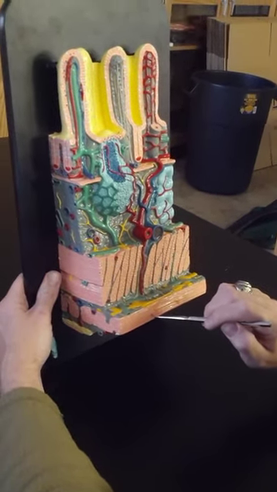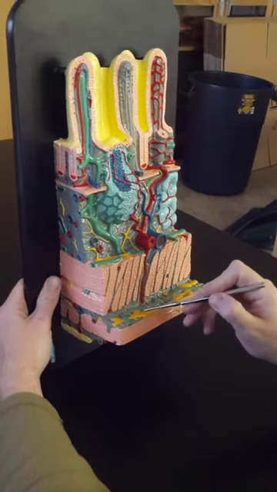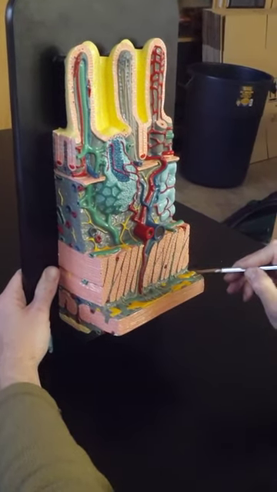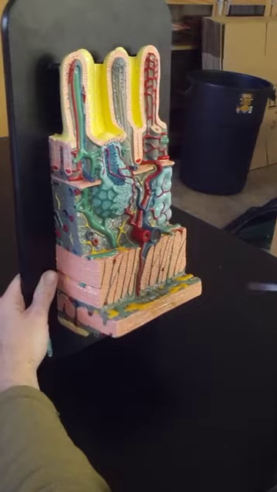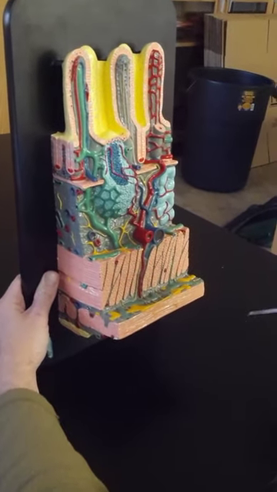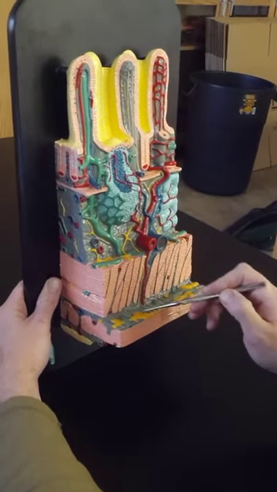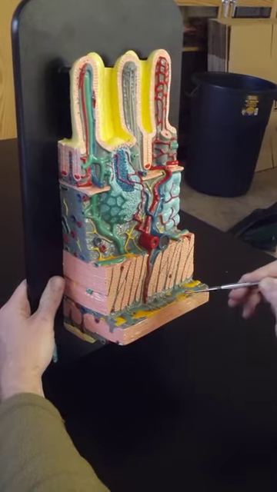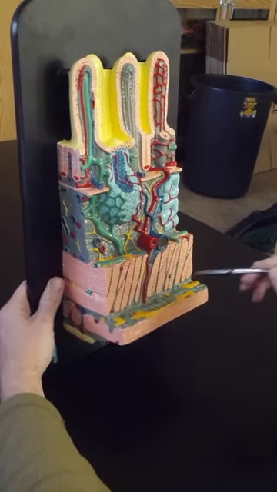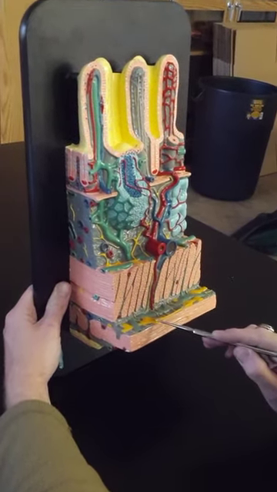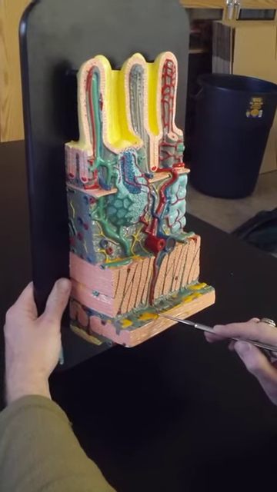The yellow nerve plexus here in this section, which is the muscularis layer, is the myenteric nerve plexus. So this is the myenteric nerve plexus. This yellow stuff right here, myenteric nerve plexus.